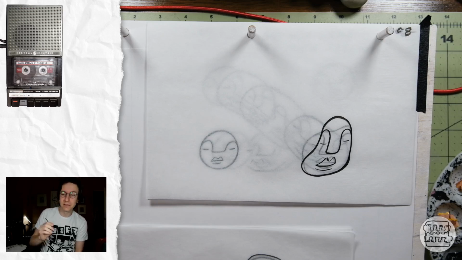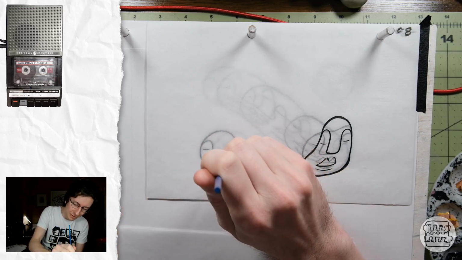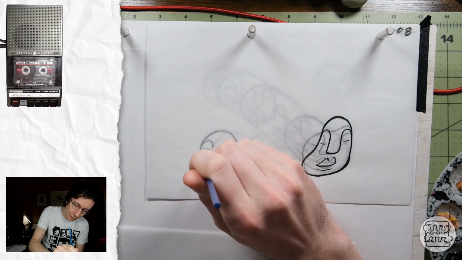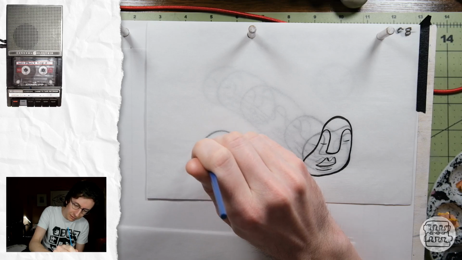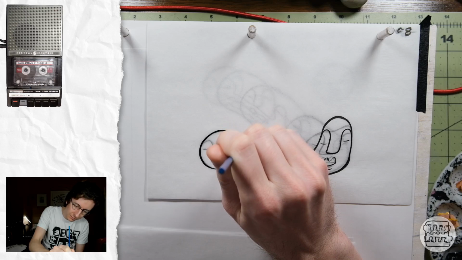Once I started trying to explain it out loud, I'm like, I don't actually have a strong grasp on this. But if you run a magnet across a cassette tape, it'll mess it up.